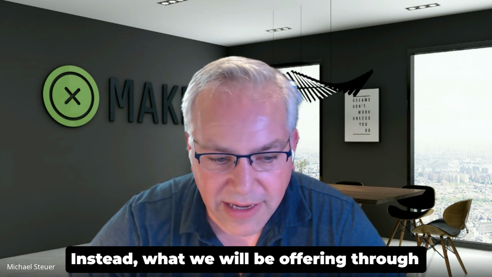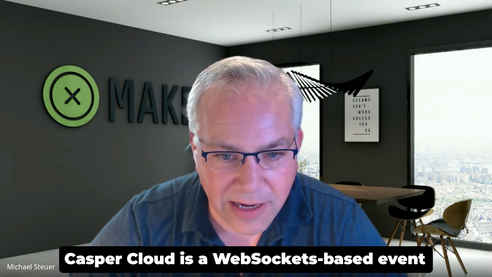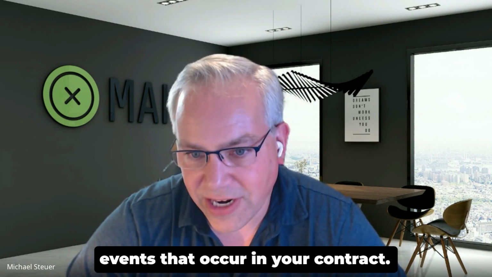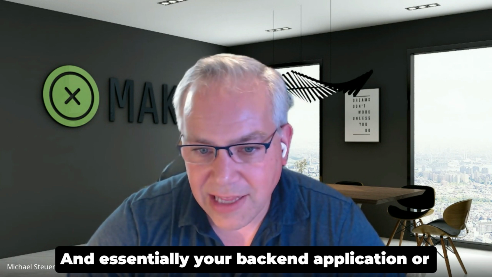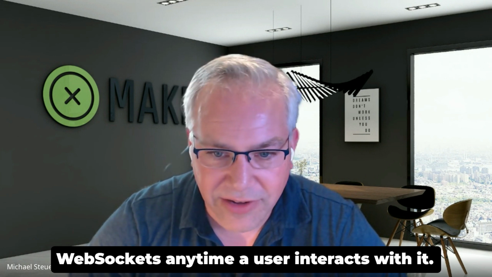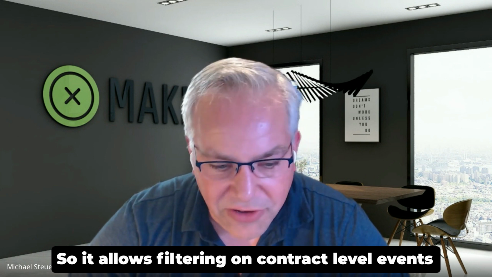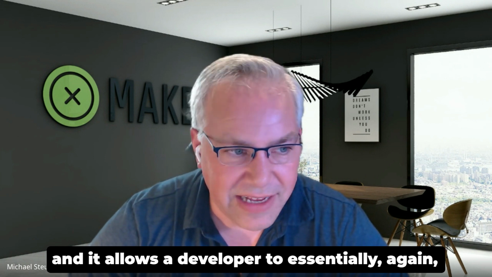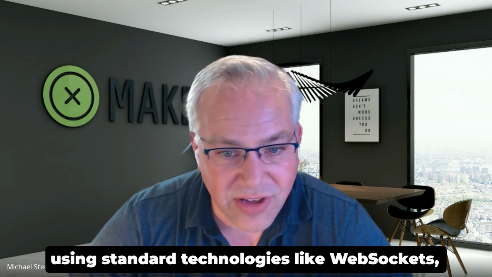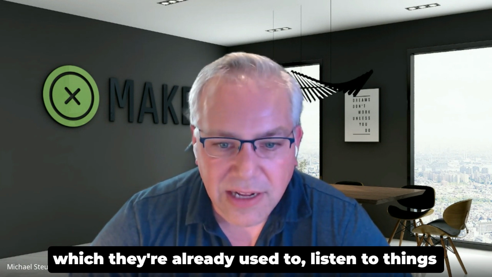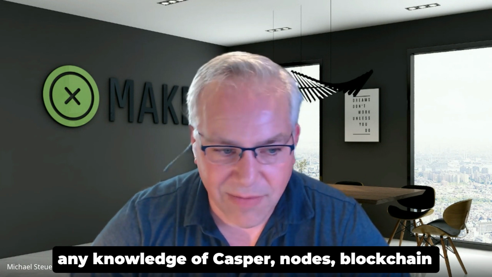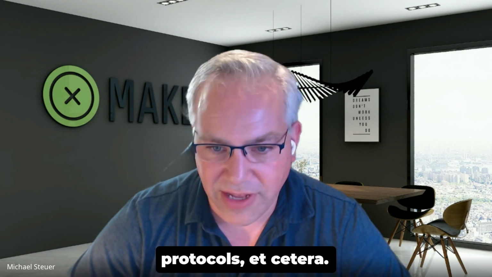Instead, what we will be offering through Casper Cloud is a WebSocket-based event subscription where you can subscribe to all events that occur in your contract. And essentially your backend application or your front-end application gets pinged through WebSockets anytime a user interacts with it. So it allows filtering on contract-level events, and it allows a developer to, again, using standard technologies like WebSockets, which they're already used to, listen to things that happen on the blockchain without having any knowledge of Casper, nodes, blockchain protocols, etc.